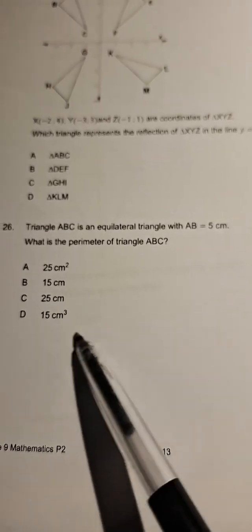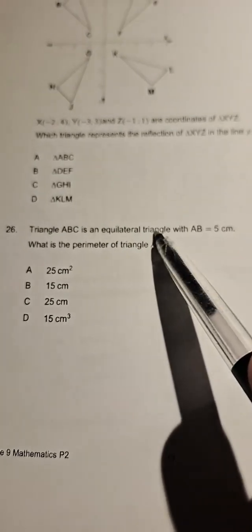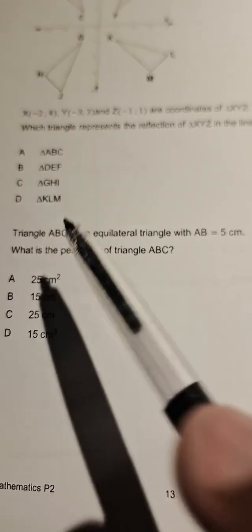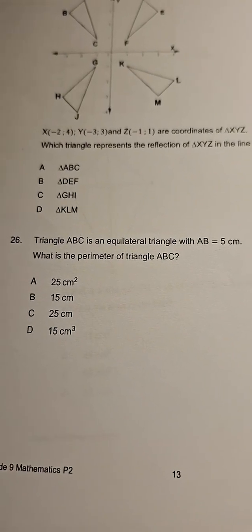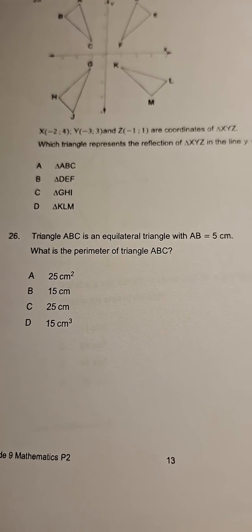So what are you guys thinking here? Triangle ABC is an equilateral triangle, so I'm hoping in your head you can envision this triangle. It has 3 sides.